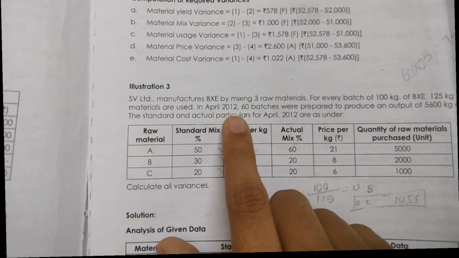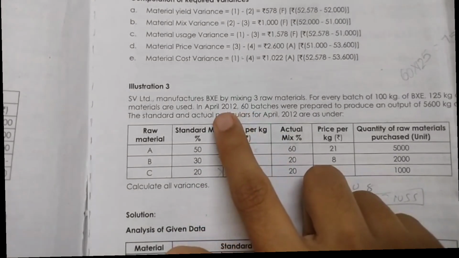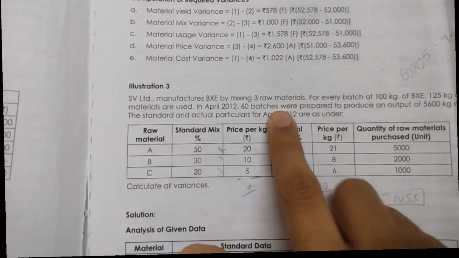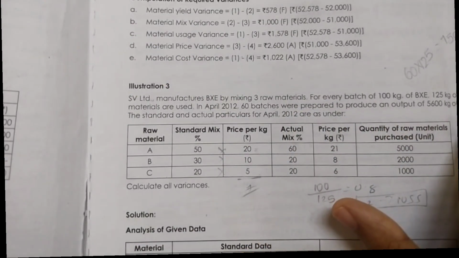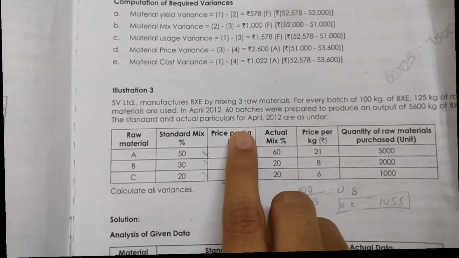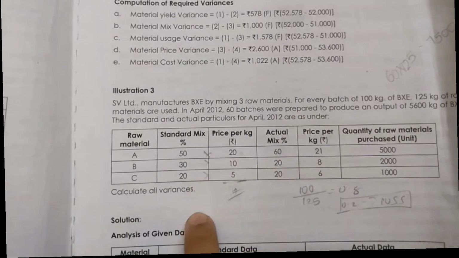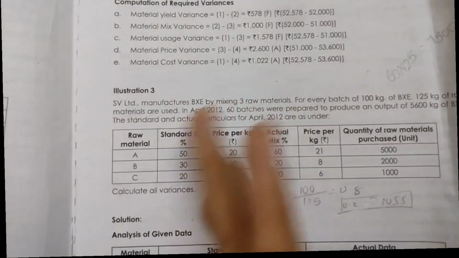Okay, so in April 2012 60 batches were prepared to produce an output of 5600 kg of BXC. Then the standard and actual particulars for April 2012 were as under. So they have given us some standard and actual particulars. Now let's see how it is.